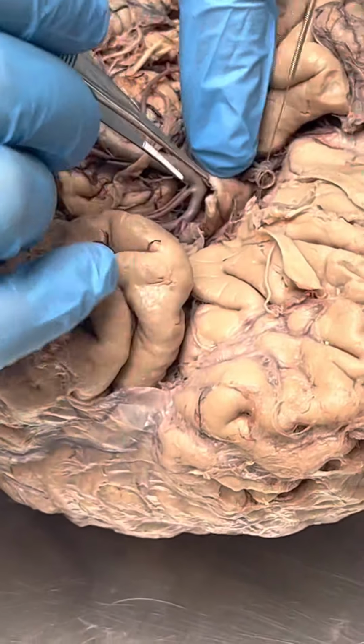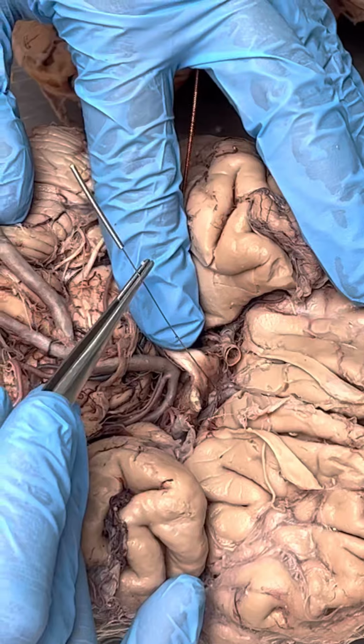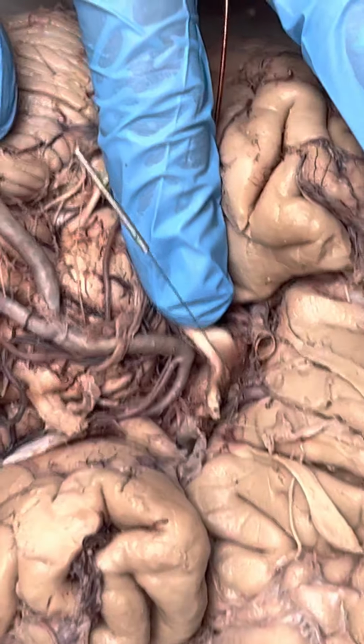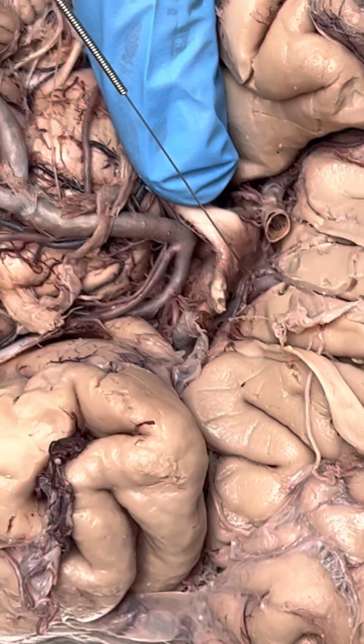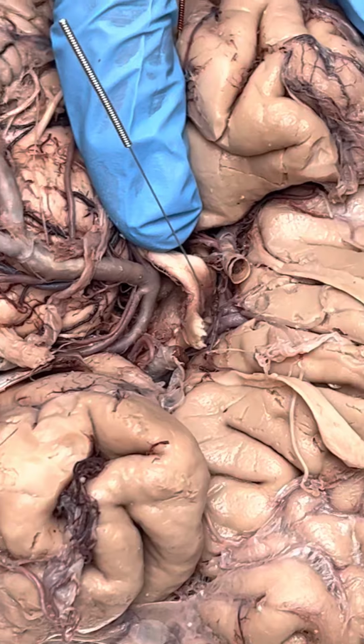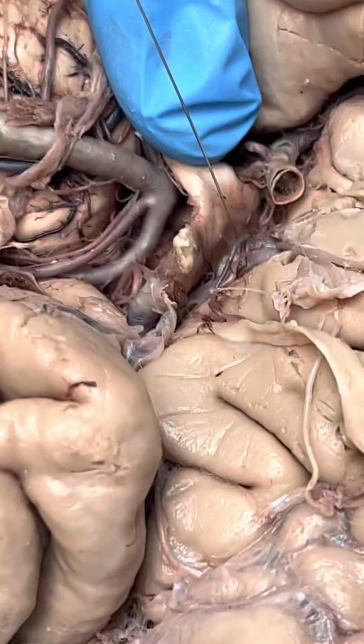And from the middle position, exactly here, I show you, here you have one unpaired artery that forms the circle of Willis. It's called the anterior communicating artery, yes. So this one, the anterior communicating cerebral artery, is visible here.